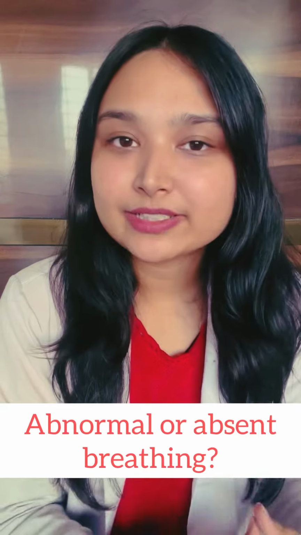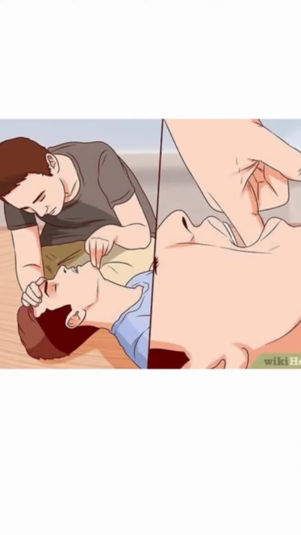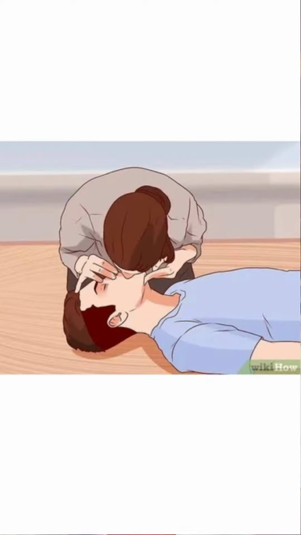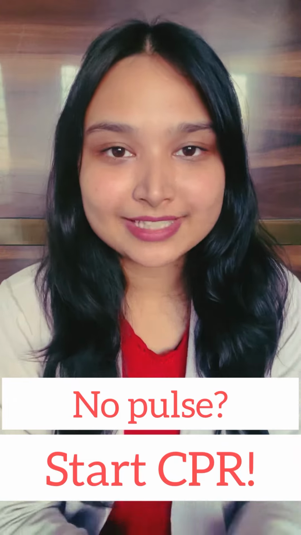If the pulse is present but the breathing is abnormal or absent, try to open the mouth of the patient and see for any object or something that might be obstructing their airway. You may also have to give mouth-to-mouth breaths, which would be 10 to 12 breaths per minute, and continue to monitor their pulse. If the carotid pulse is absent, you need to start CPR immediately.